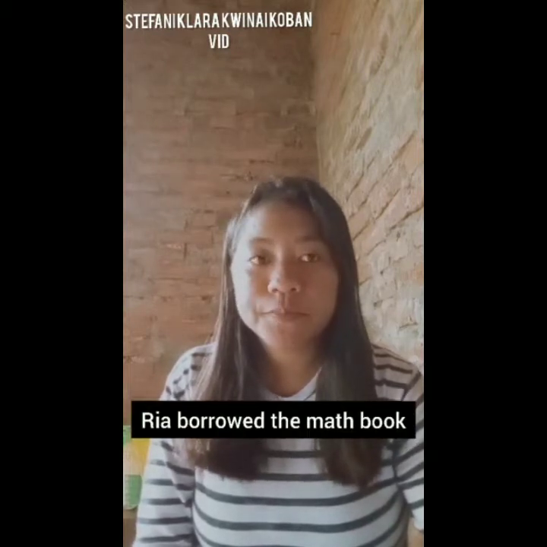For example, Ria borrowed the math book. How can we identify the object of the sentence? We can use this question: what did Ria borrow? Okay, here are examples of passive constructions.